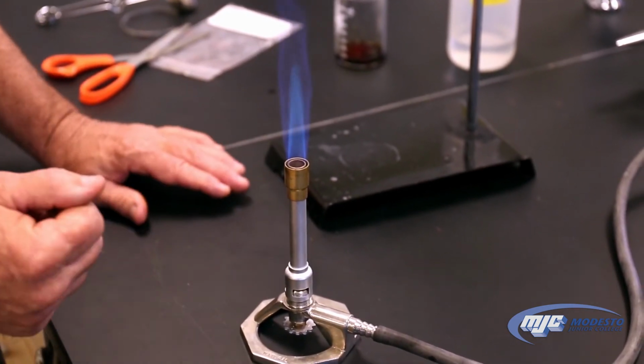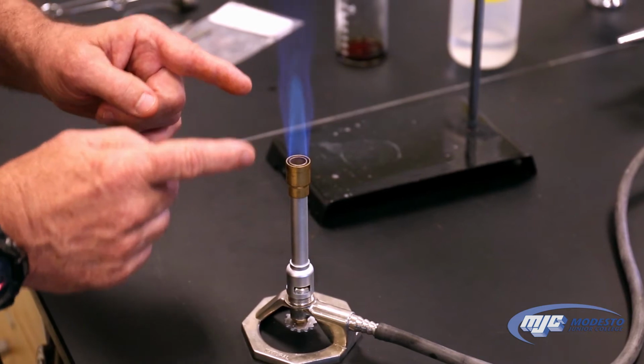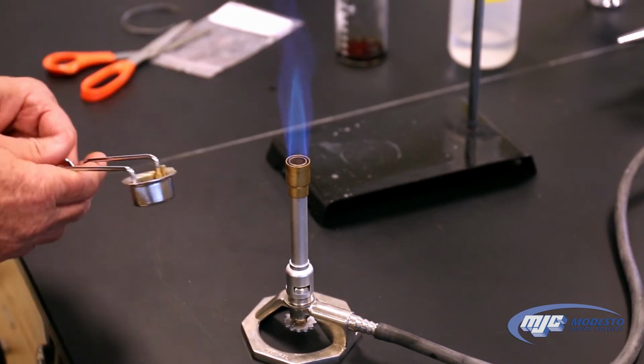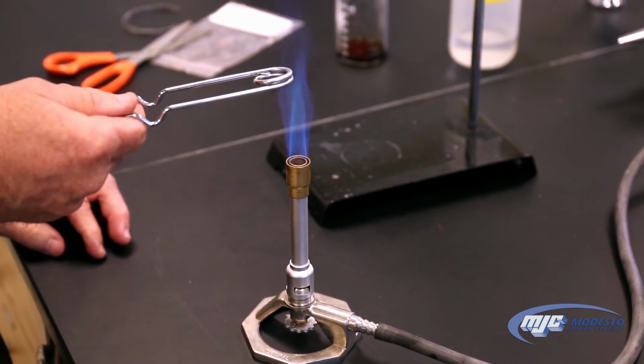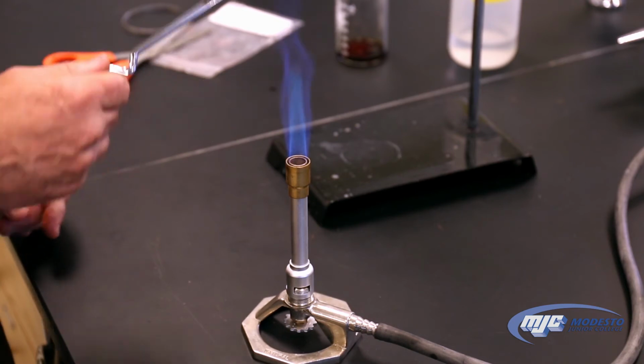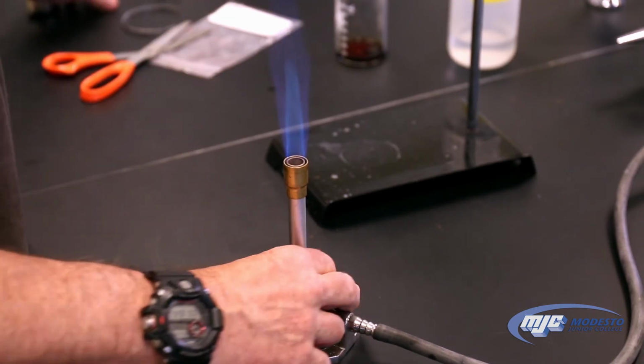So if you can see that bright blue cone in the middle, right about there is the hottest part of that flame. That's what we want touching the bottom of this crucible.